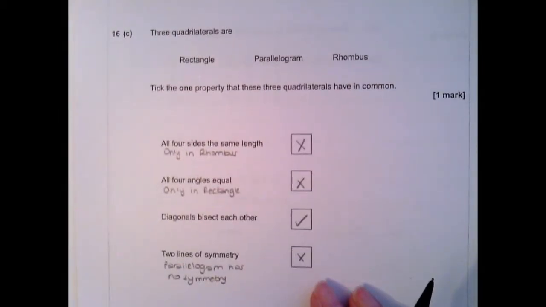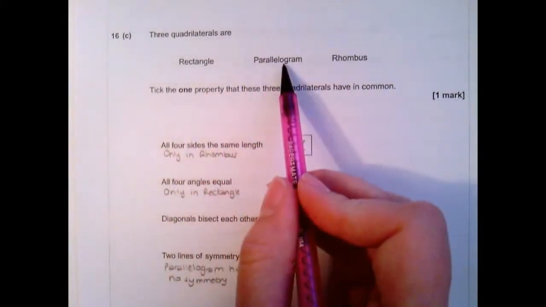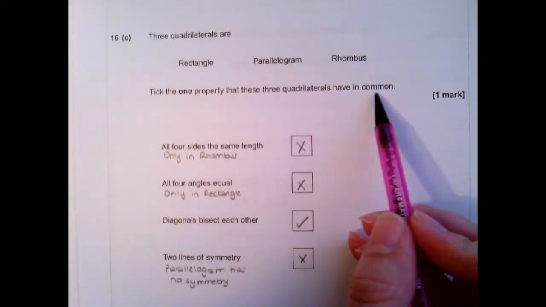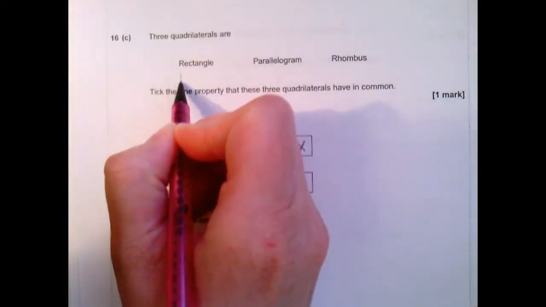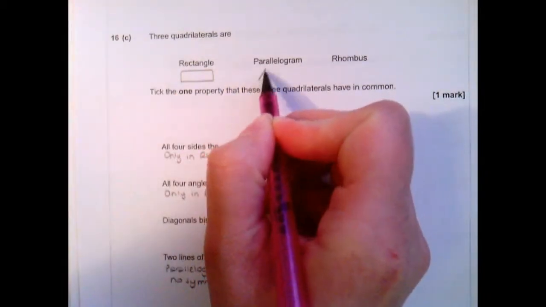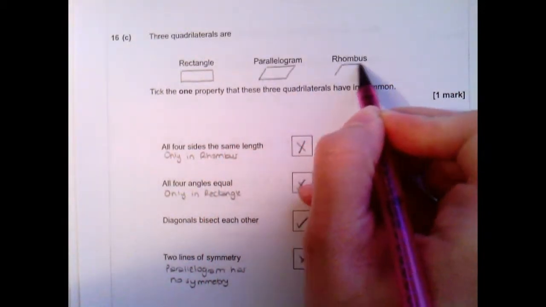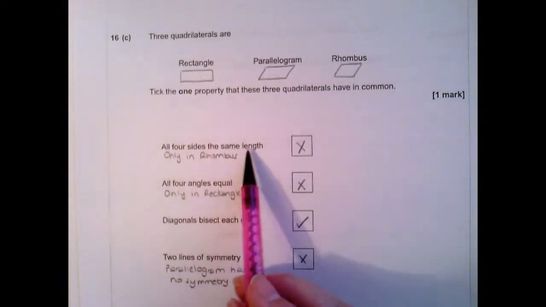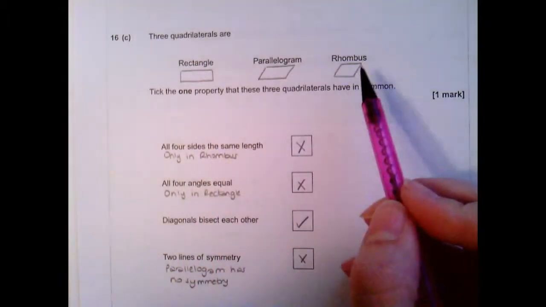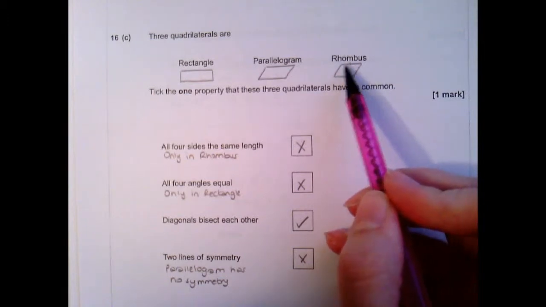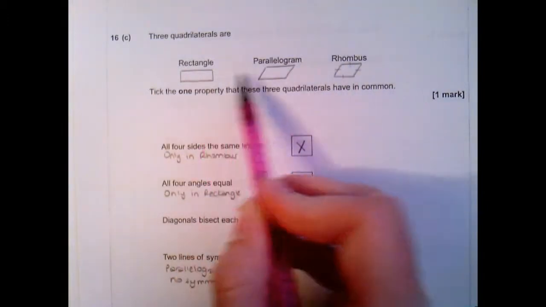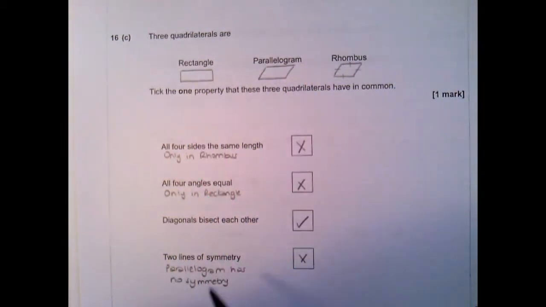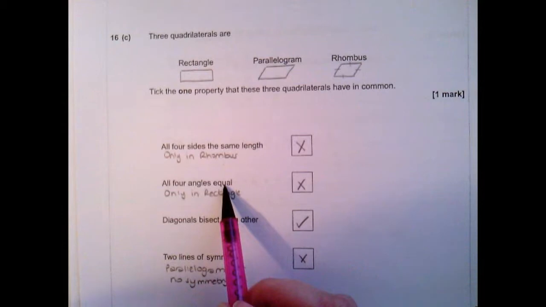Part C. 3 quadrilaterals are rectangle, parallelogram, rhombus. Tick the one property that these 3 quadrilaterals have in common. So I'm just going to draw out some smaller pictures of them here instead of having to flick back to the last page. So all 4 sides are the same length. That's only true in a rhombus. So a rhombus is like a slanty square, so those 4 sides there are all the same length. A parallelogram is a slanty rectangle, so it has 2 long ones and 2 short ones, the same as the rectangle.